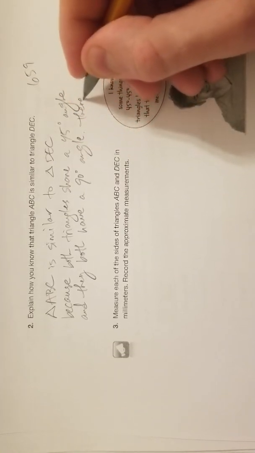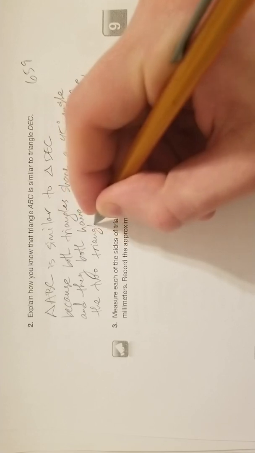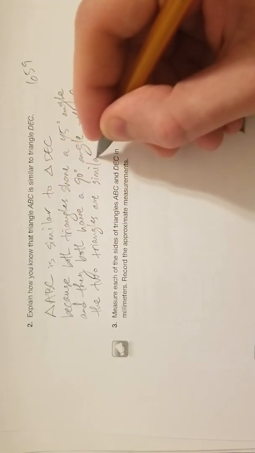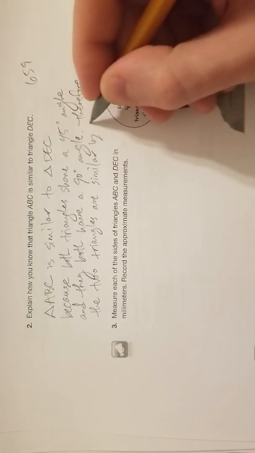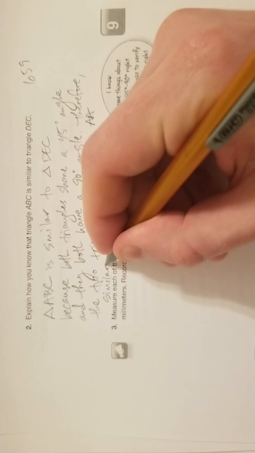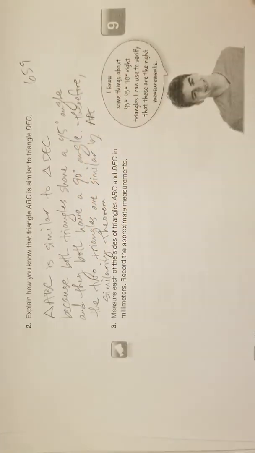Therefore, the two triangles are similar by angle-angle similarity theorem. Great.